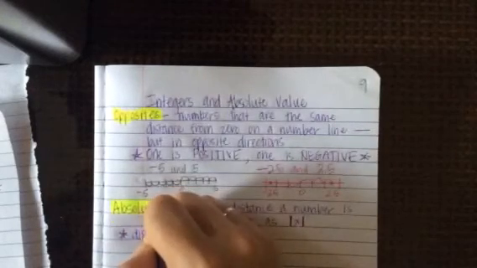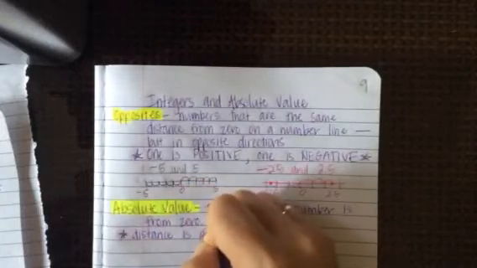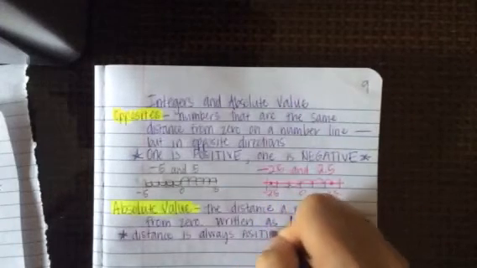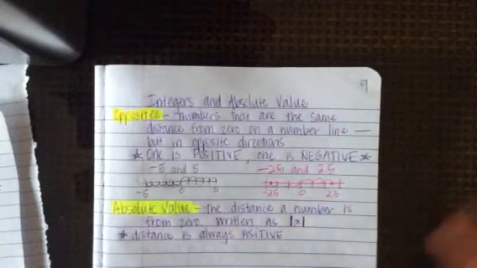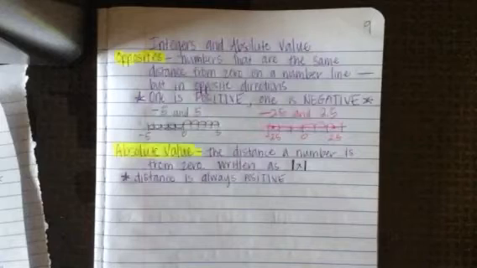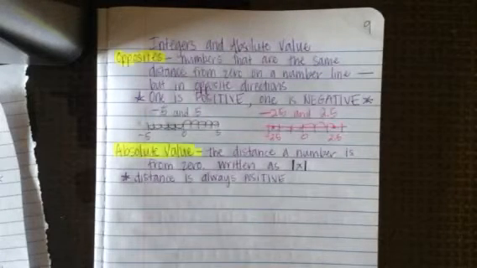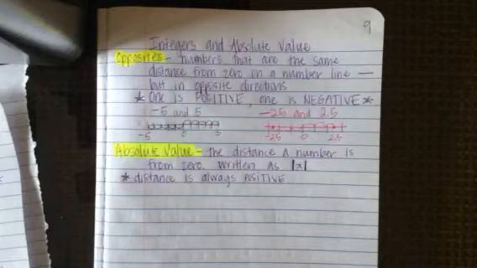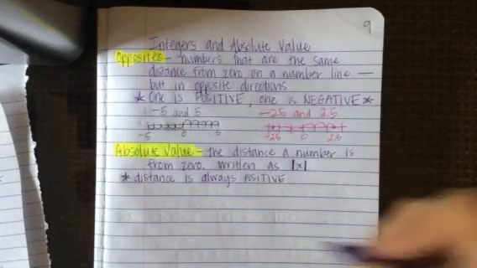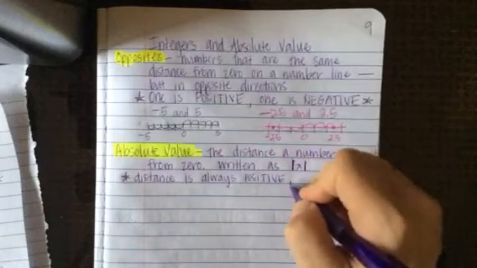Mathematically speaking, distance is always positive. Absolute value is always going to be positive, because distance is always positive. 4 is 4 spaces from 0. I understand in football you can lose 5 yards, it's -5. But the amount you're losing is 5 yards. Distance is always positive.